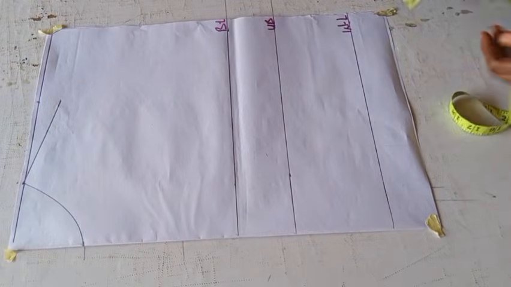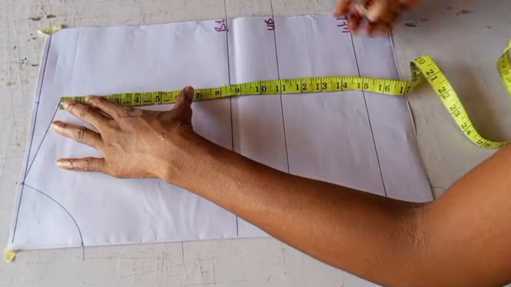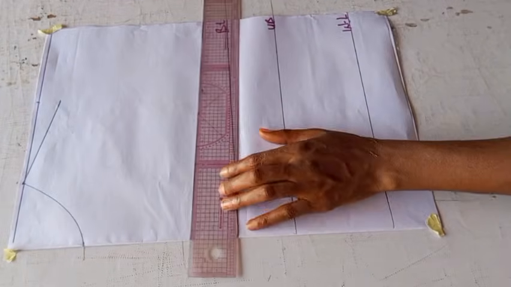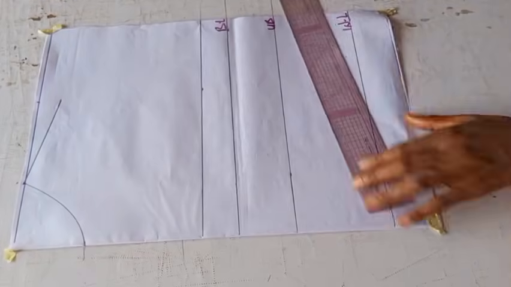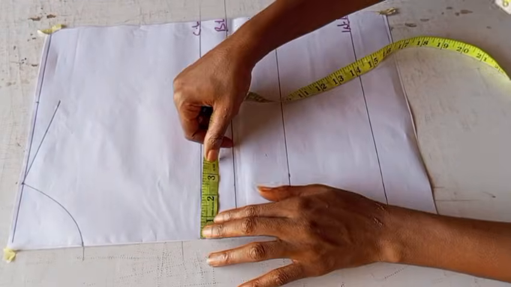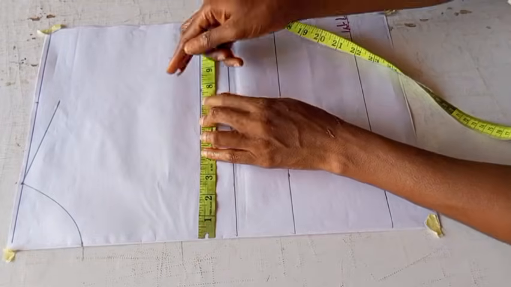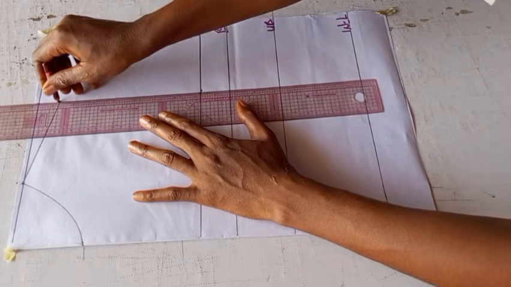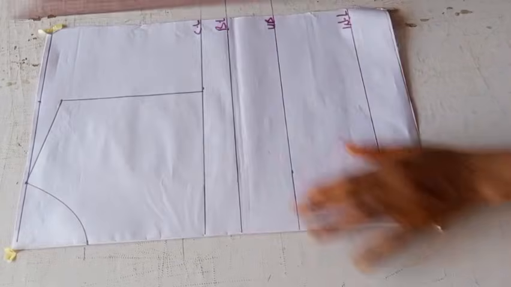The next thing is to mark the chest line. To get your chest line, divide your bust by 6, add 1.5 inches to the measurement. That gives me 7. I'll extend this point across. I'll label this my chest line. On my chest line, I'm going to mark my shoulder measurement here to have a straight line, and I'll connect from the shoulder slope all the way to the point we just marked on the chest line.